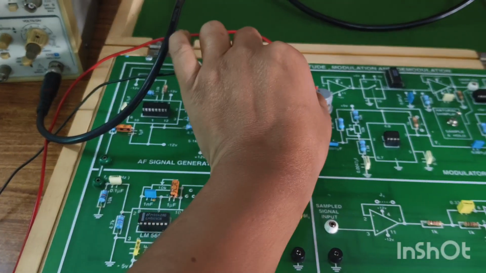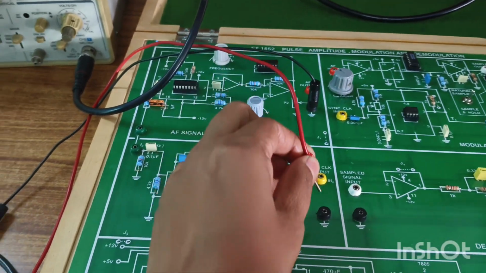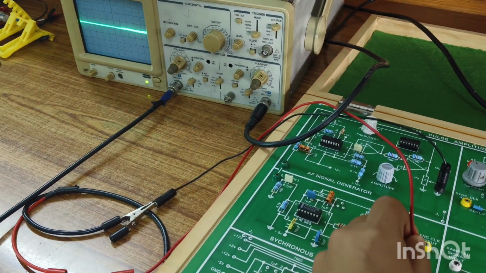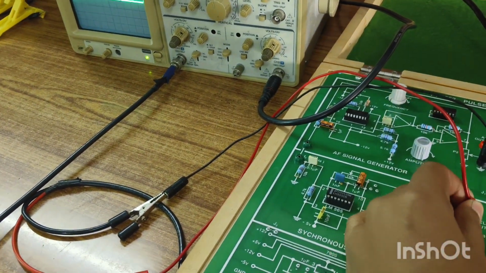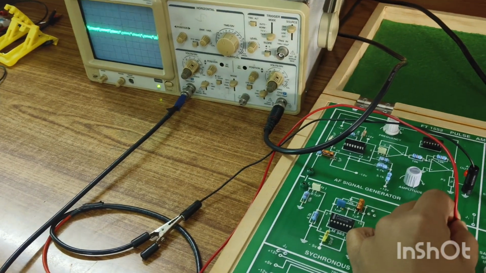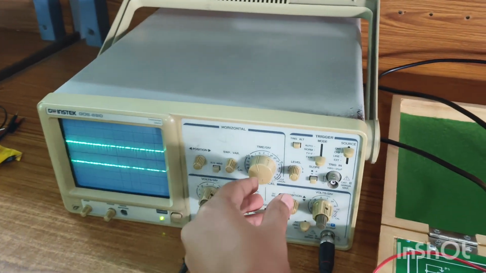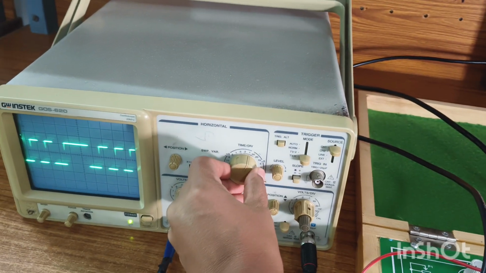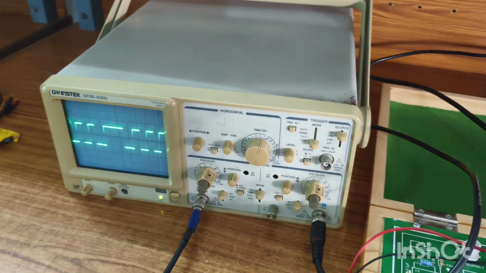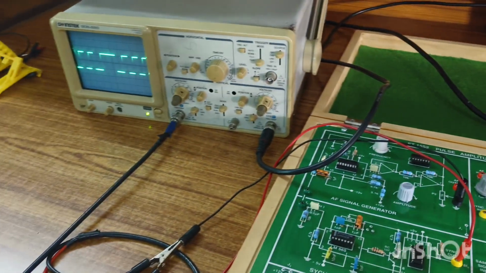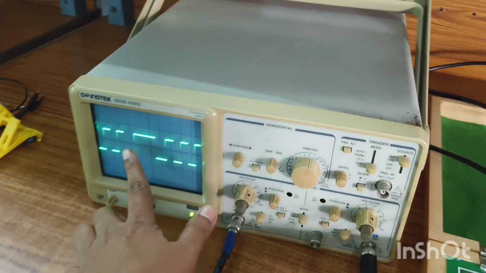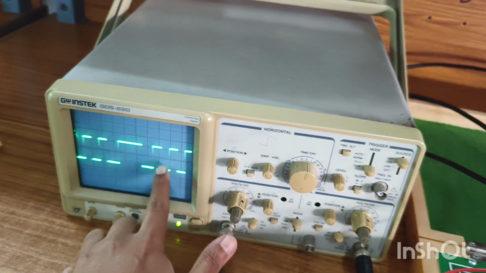We will see the clock. I am removing this connection and I am going to keep it in this. See, we are getting the clock also. Okay, that is the clock. So here, the time period you need to note down is this time period.